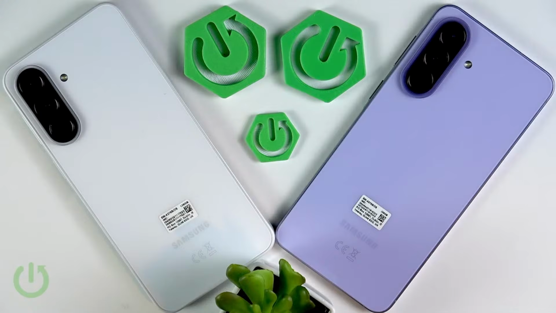Display is almost the same, because the Galaxy A57 has the 6.7 inches AMOLED Plus 120 Hz, when on the contrary the Samsung A37 over here has the same display, the same size, but not AMOLED Plus, just AMOLED.